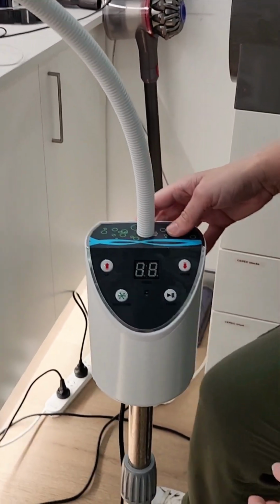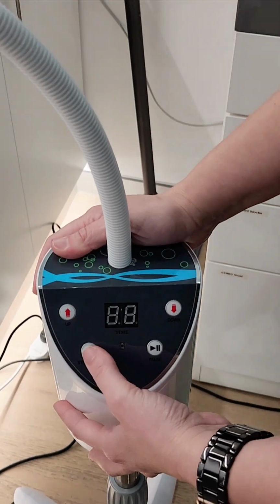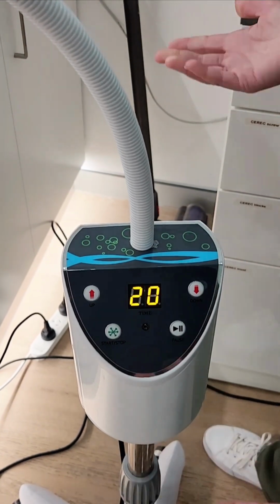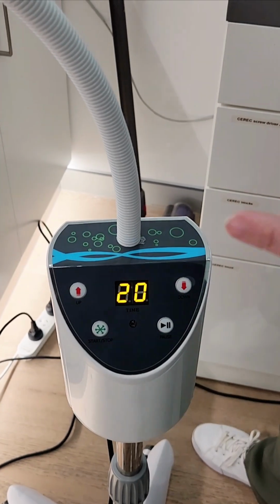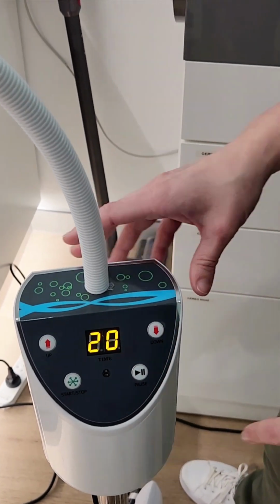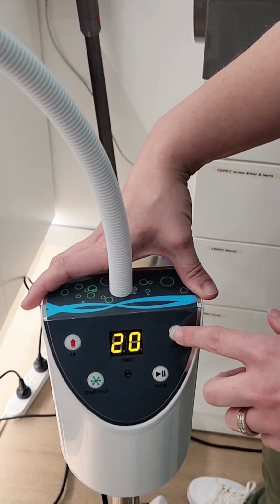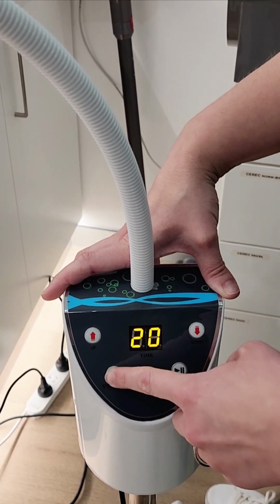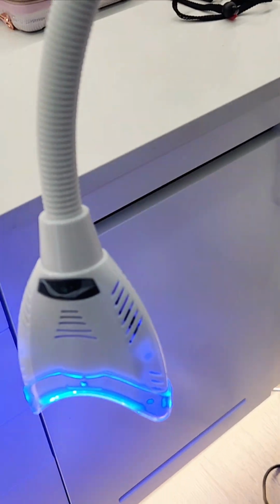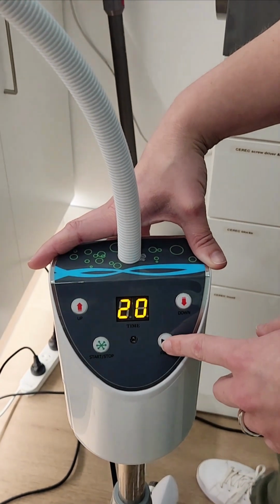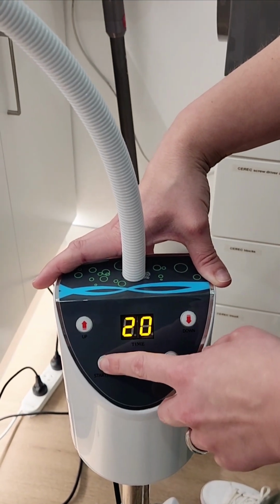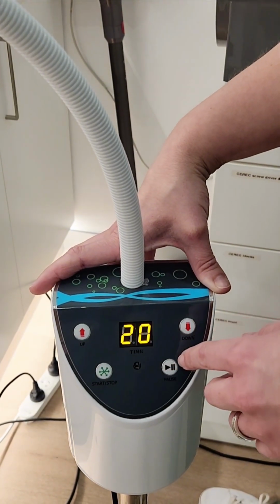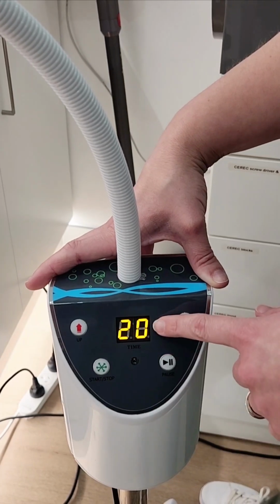Here, I'm pretty sure you just press and hold start. Yep, that's to wake it up. If you don't press and hold and you just short press it, it does nothing. And then if you want to change the time, you can go up and down on the time. To turn the light on again, you just push start. If you want to stop it, you just push stop. If you're halfway through and you just want to pause it, you can pause and play as well. If it's paused, it's flashing like this.